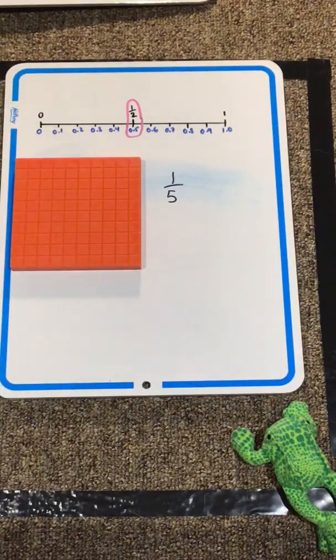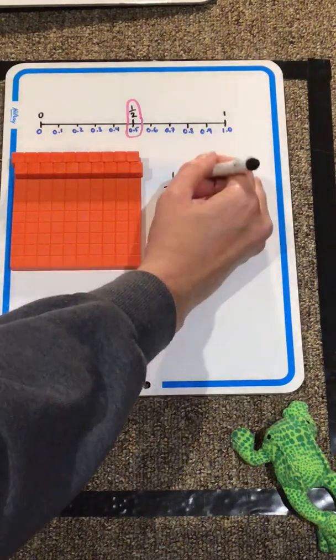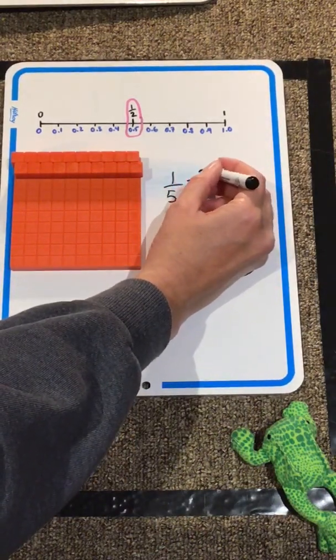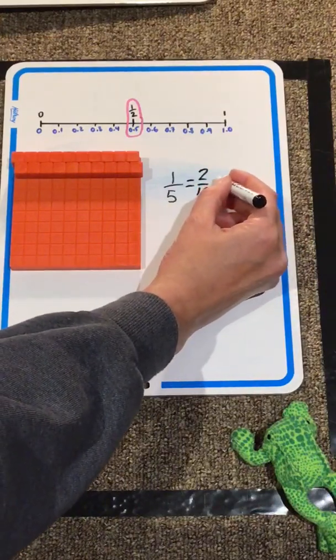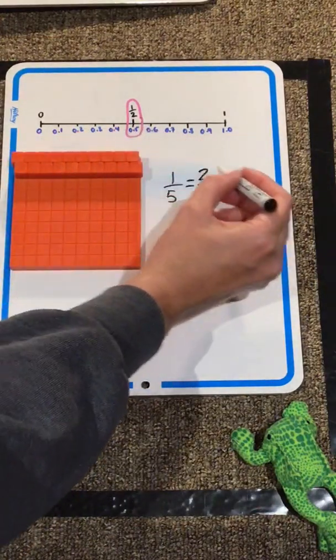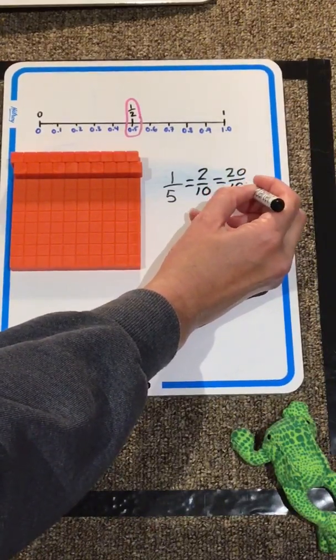It's got 10 rows. 10 divided by 5. 2 rows would be 1/5. Okay, so 1/5 is going to be the same thing as 2 out of 10, which is also, of course, the same thing if we count each little piece of cake. That's like saying 20 pieces out of the whole 100 pieces of cake.